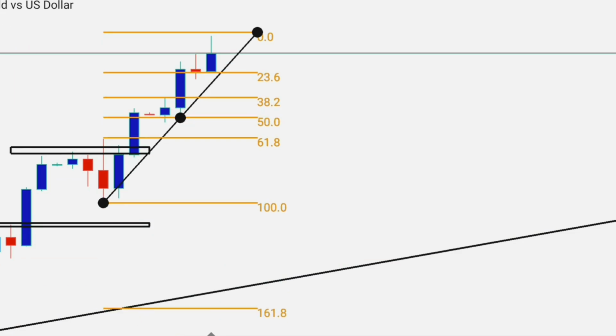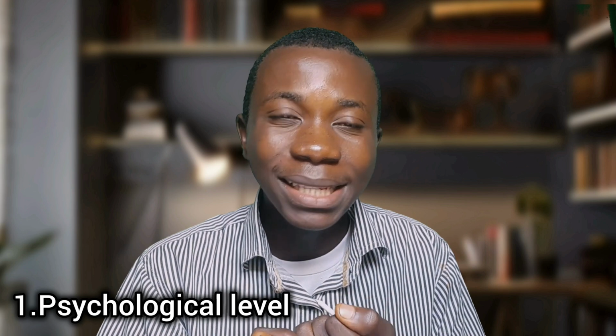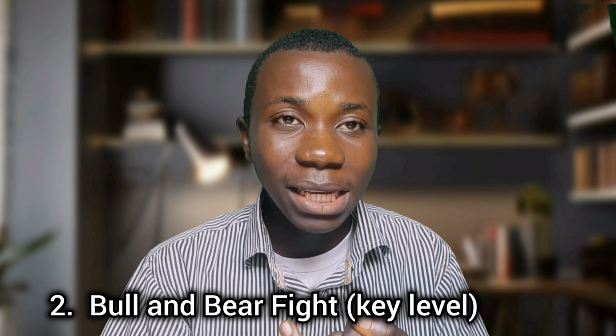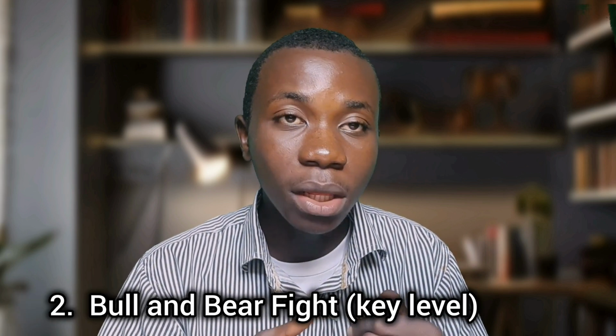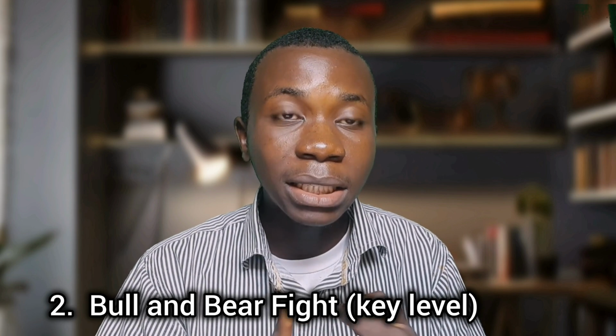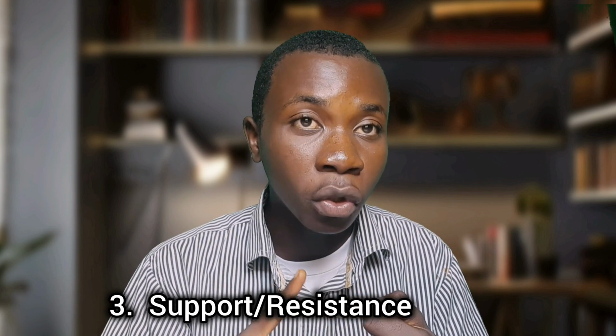So the next question is, now I know how to use the Fibonacci tool, how can I use this to find the best place to enter a trade? For us to do this, we are going to consider 3 things. 1 is the psychological level. 2 is a place where there is a fight between the bull and the bear. And 3 is the strongest resistance or support level.